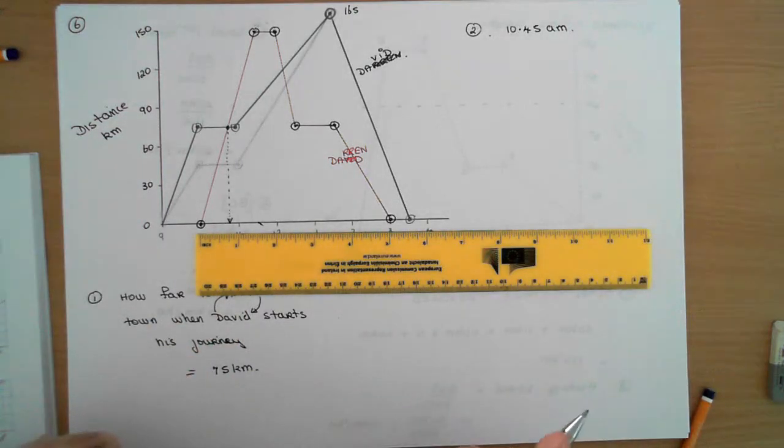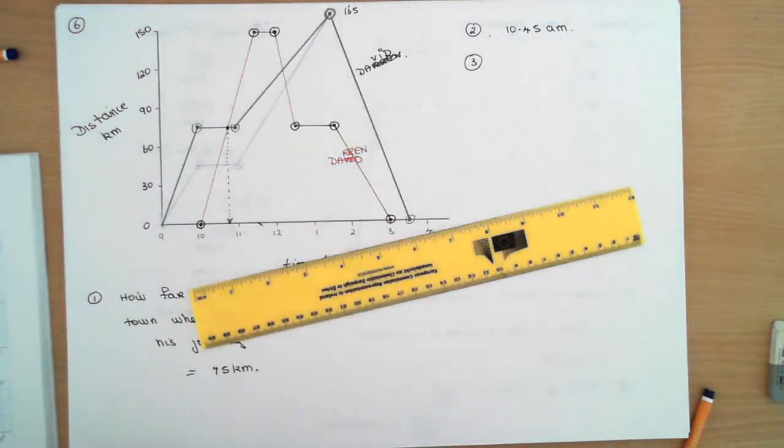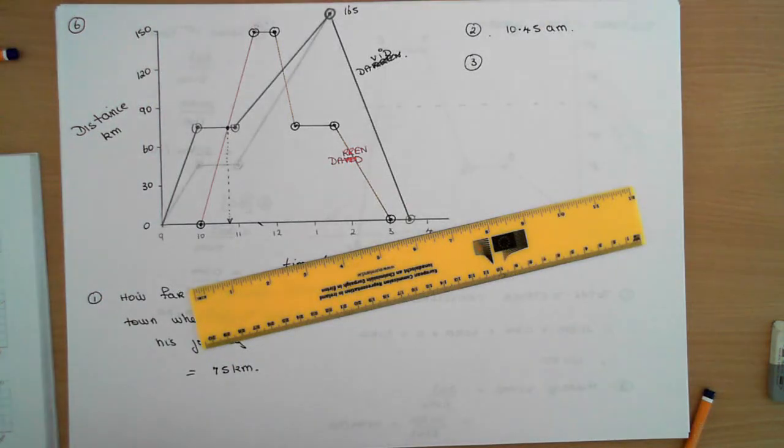Now, could we be a slight bit out here? Like, could one of you say 10:46 and another say 10:44? Yes, there's a tolerance given, but not much in this case because you'd be able to work off your graph paper. At what time does David begin his journey?